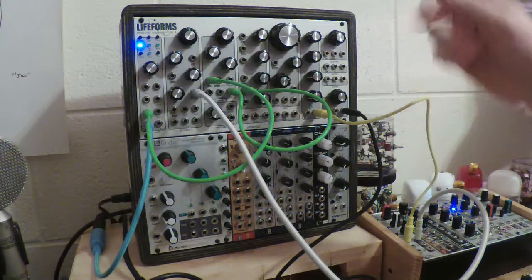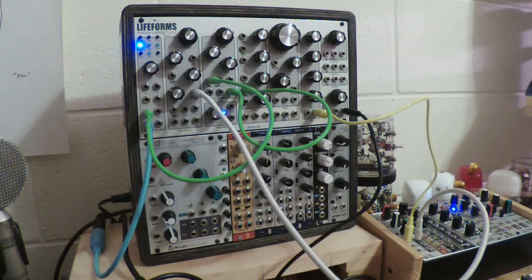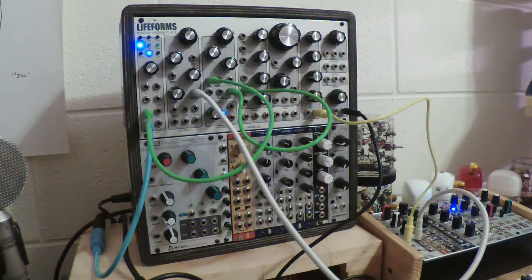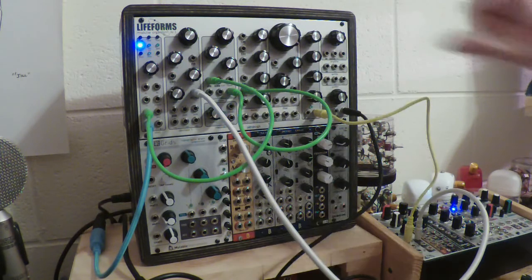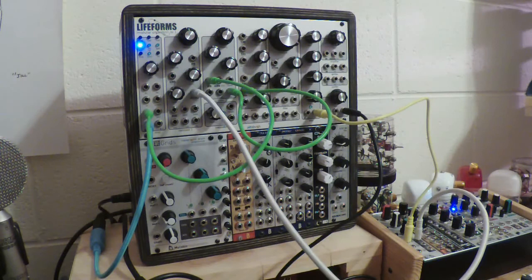It plays when it receives a gate or a trigger signal. Some of them are made so you can make them loop, and then it behaves like an LFO, but you have these controls over the different parts of the wave. At present, I do not have one that does that.